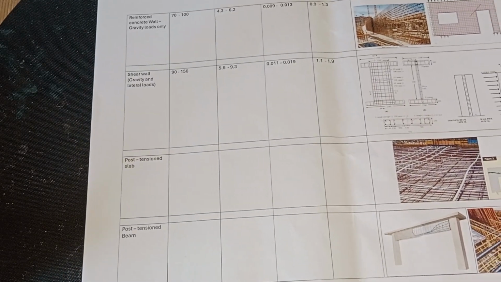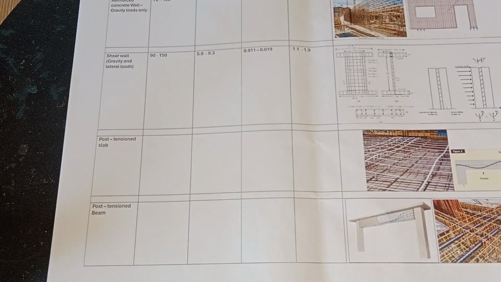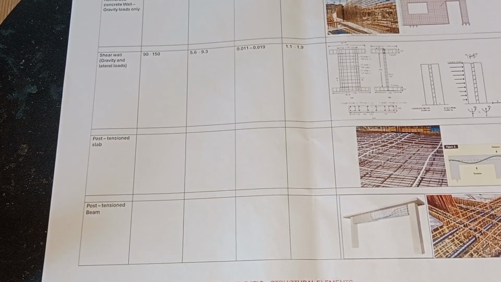The last part I've left blank because there's no rule here for post-tension slab and post-tension beam, but remember, we always use post-tensioning to reduce the volume of reinforcement. That is the whole idea. That's the main idea in post-tension design. And the main difference between post-tension and reinforced concrete is that in post-tensioning we're using bigger spans, more economic spans with less reinforcement.